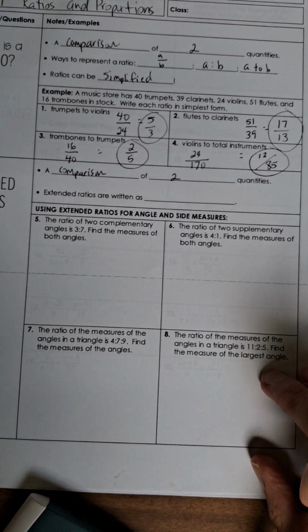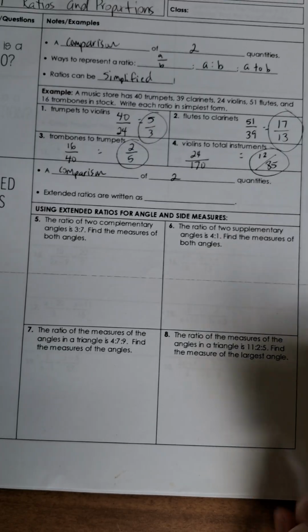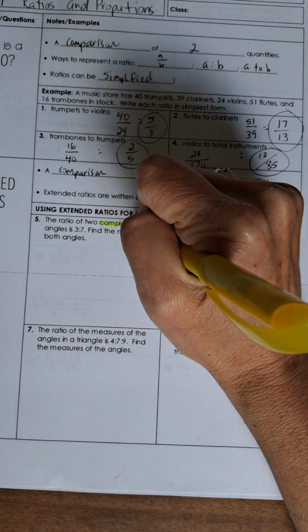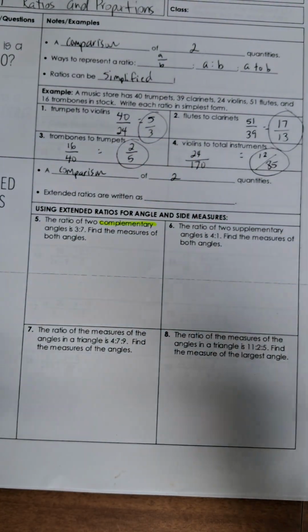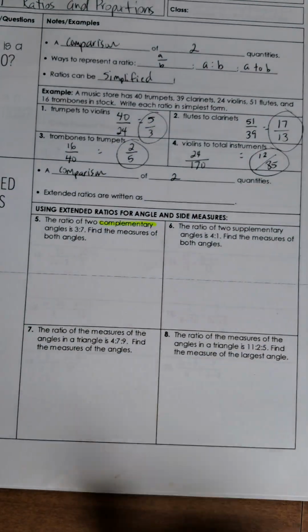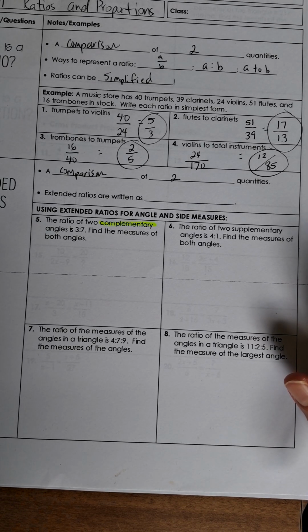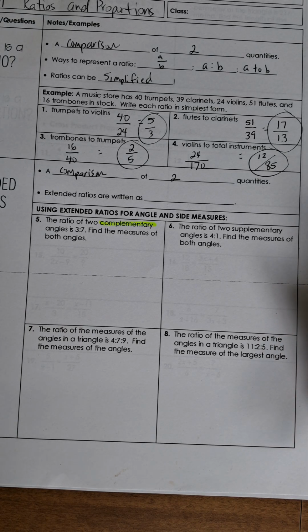Number 5, the ratio of two complementary angles is 3 to 7. Find the measures of both angles. So first off, if you have no idea what that word right there means, you're stuck already. And that is the big deal about geometry, is if you make no effort to learn what these words mean, you're going to be sitting there going, I don't even know what they want me to do.